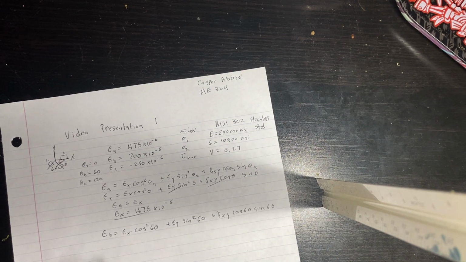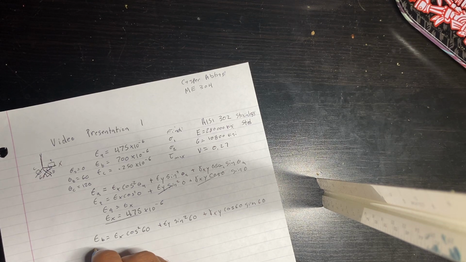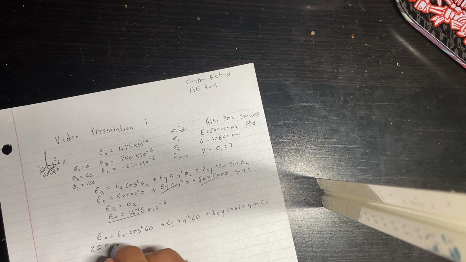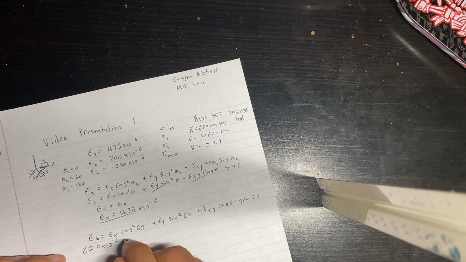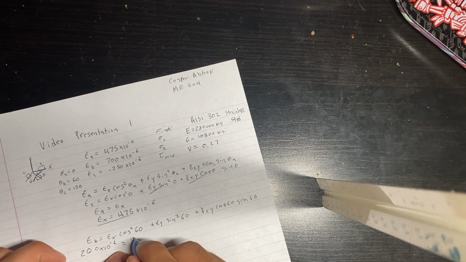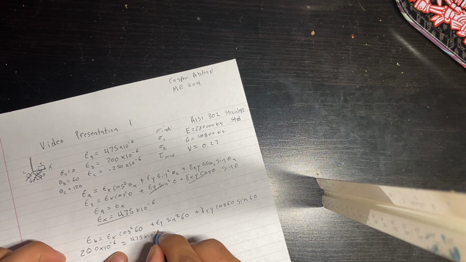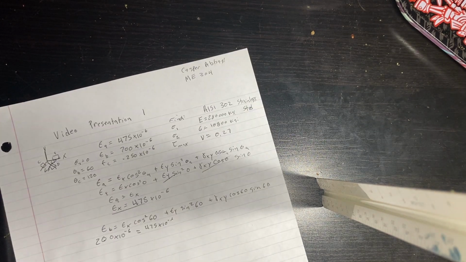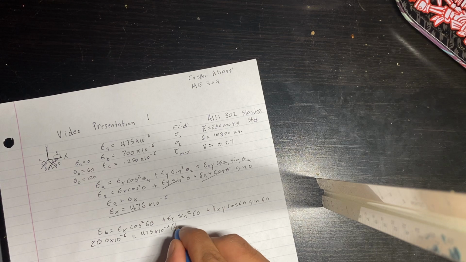Next, we know epsilon B and epsilon x. So this is going to be 200. Epsilon x is 475 times cosine squared 60, which is 1/4.